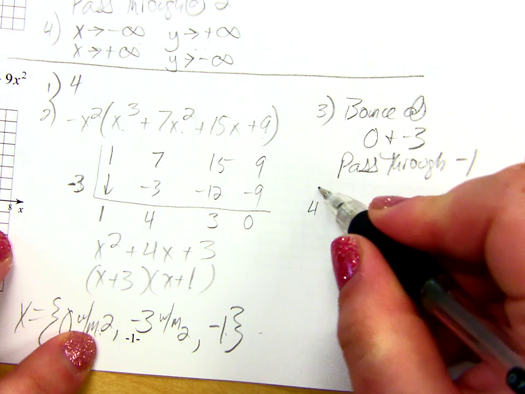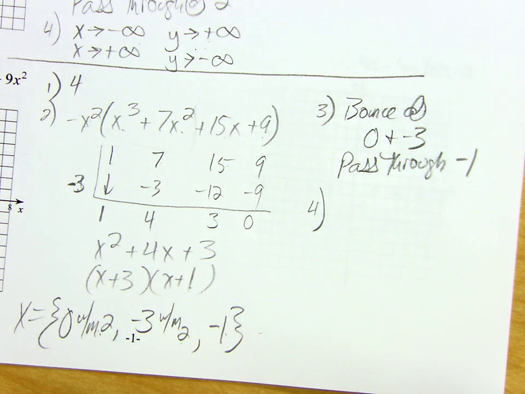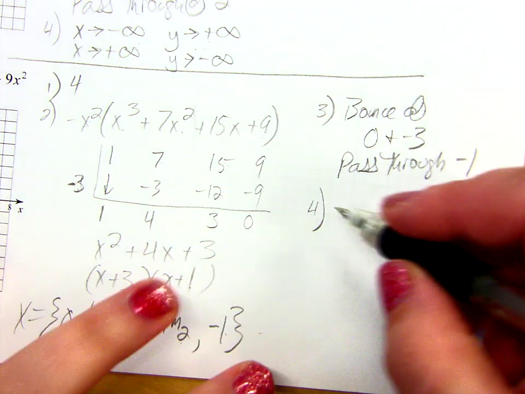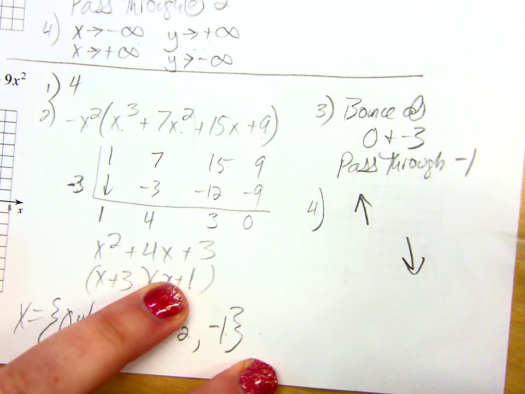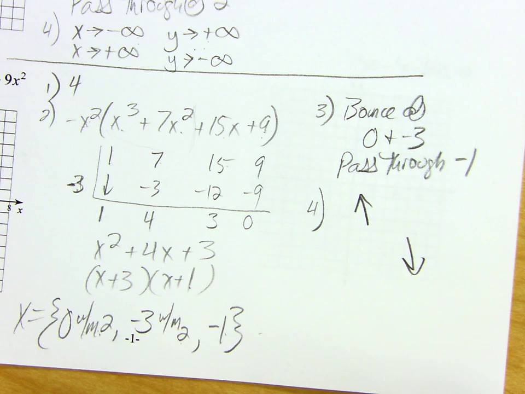And then the only other thing it asks me is to determine the end behavior. So you have an odd exponent with a negative lead coefficient. Show me with your hands. Those of you that are doing this, all right, up with your left and down with your right. So there is my end behavior.